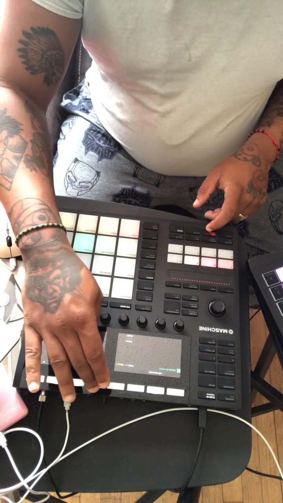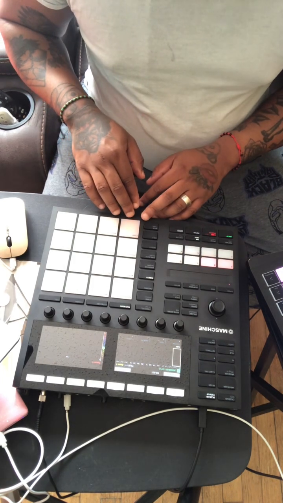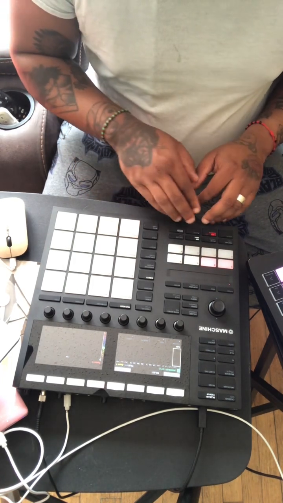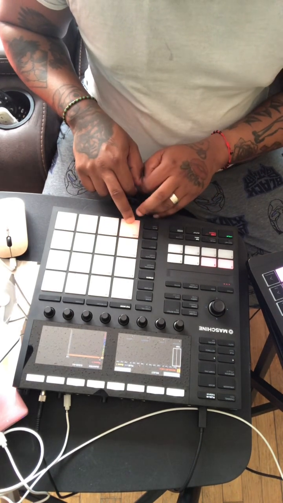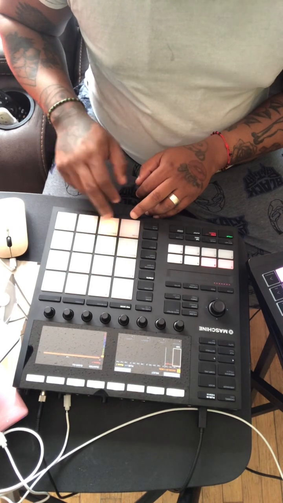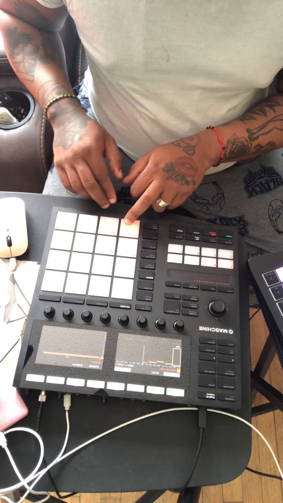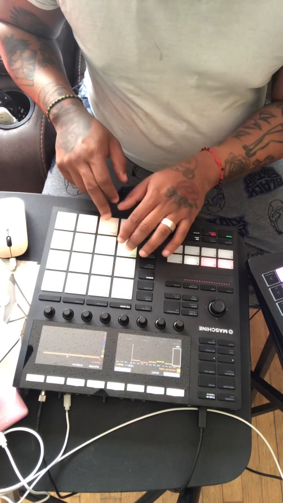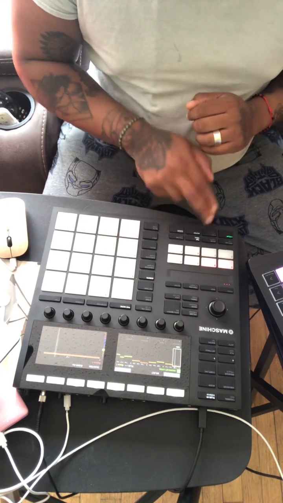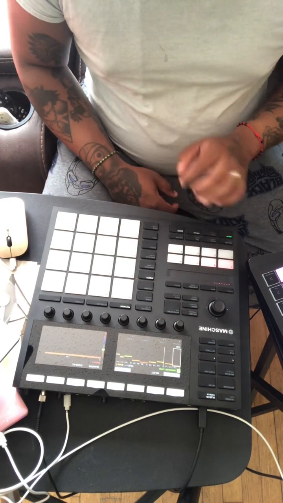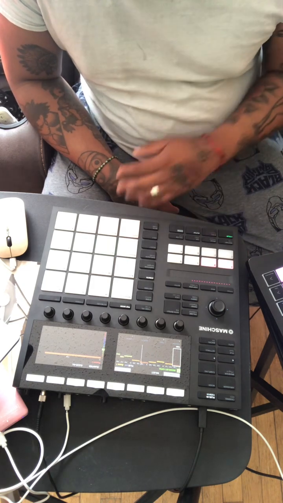Let's go 4 bars. Now I got me a pattern going.